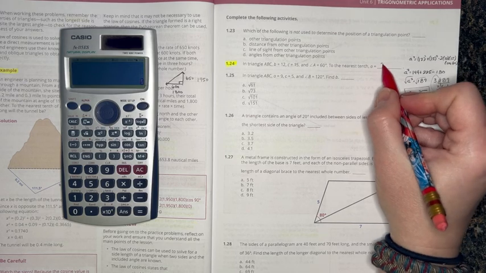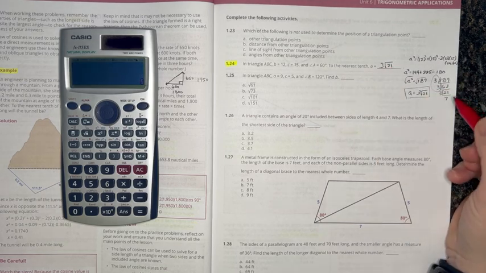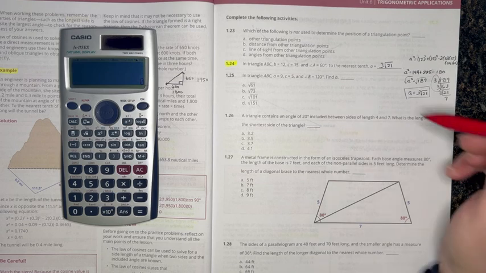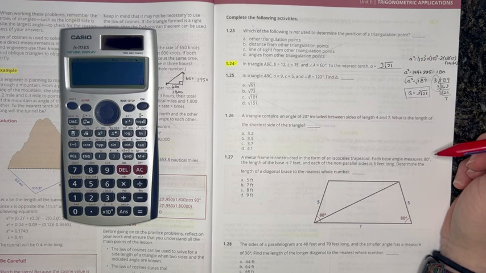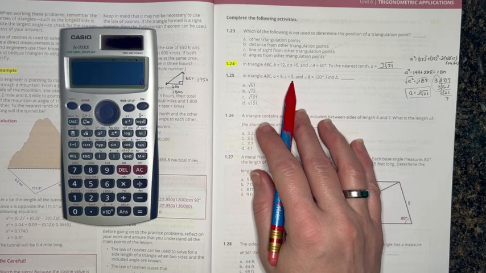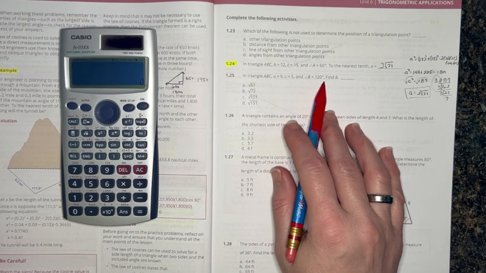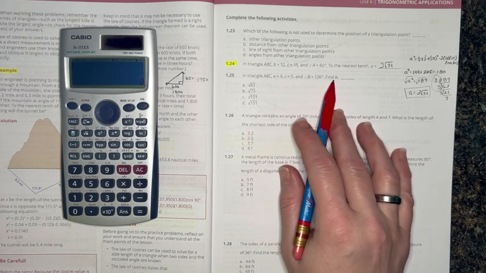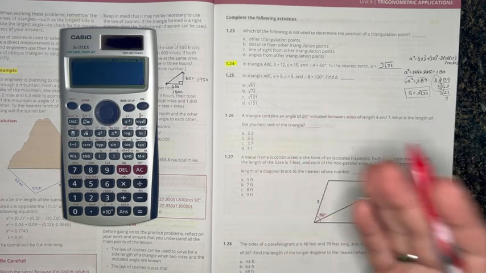Okay, is equal to 3 times the square root of 21. I'm a big proponent of putting our answers in the correct place. So 3 times the square root of 21 is A. In triangle ABC, A equals 9, C equals 5, and angle B equals 120 degrees. Find B. Angle B is 120, so find side B.